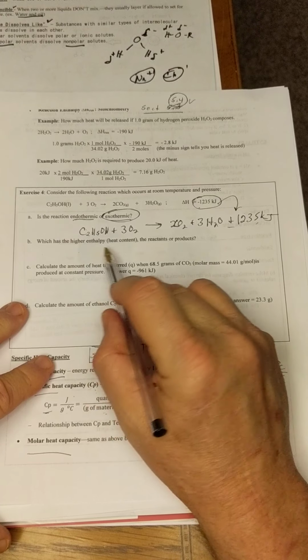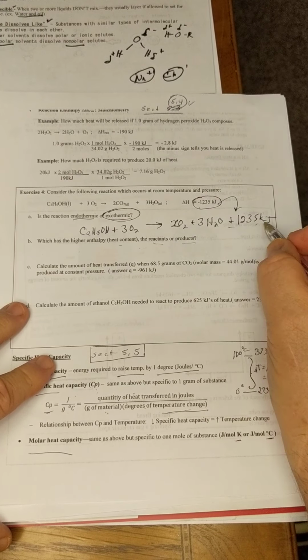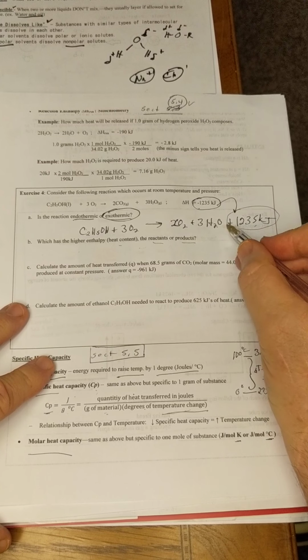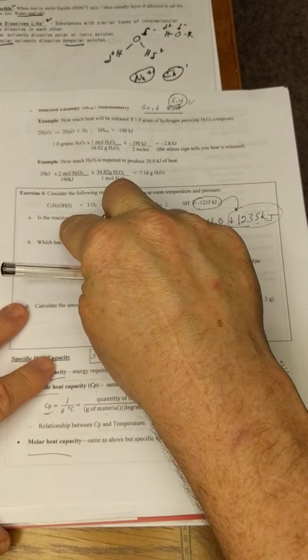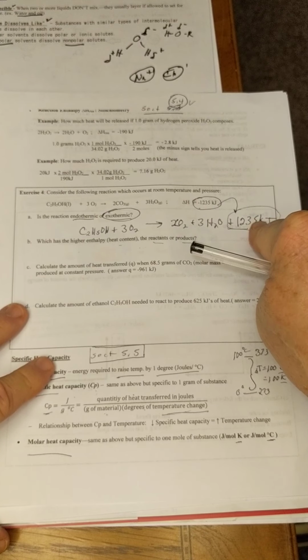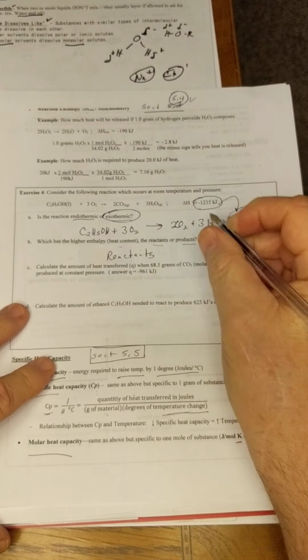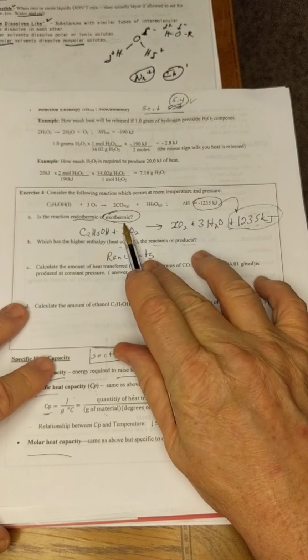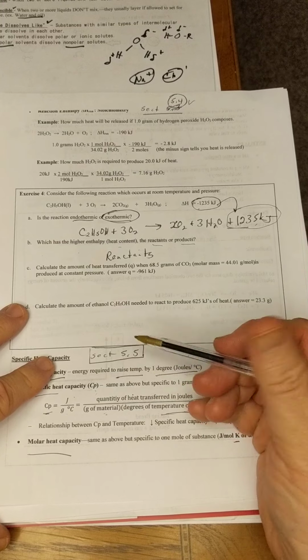Now, which has higher enthalpy, the reactants or the products? Well, when I look at this and I see that this is plus 1273, well, these are higher. How high? Much higher? 1235. If you're thinking of it like money, you need that much more energy to be equal. So the answer is the reactants are higher. That's if it's exothermic. If this was endothermic, on the left, it would be the products.